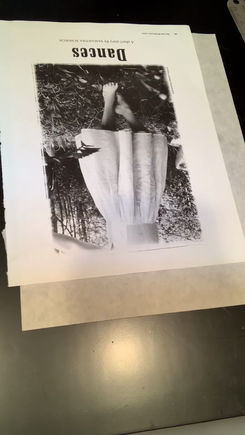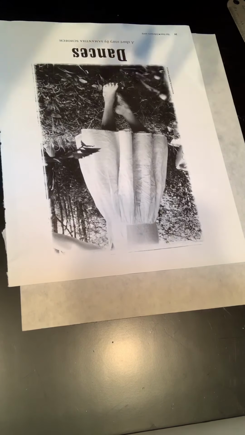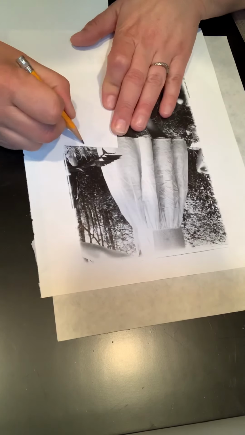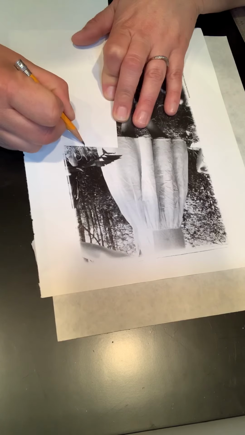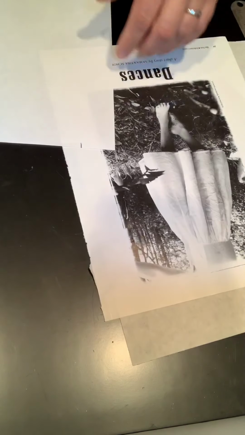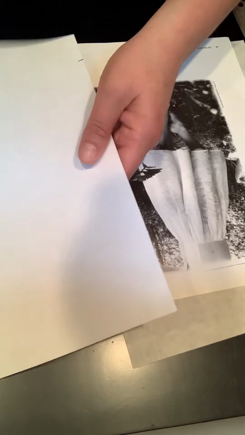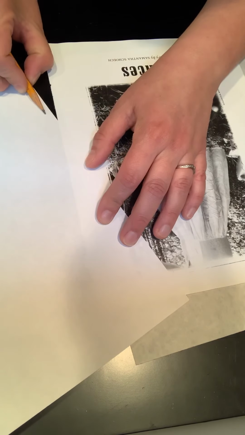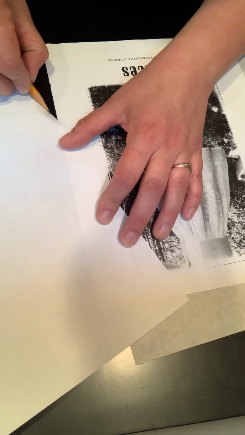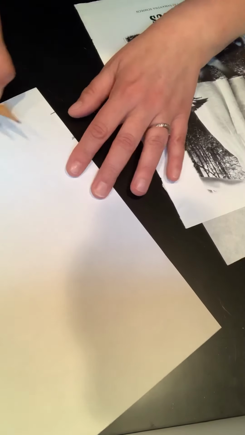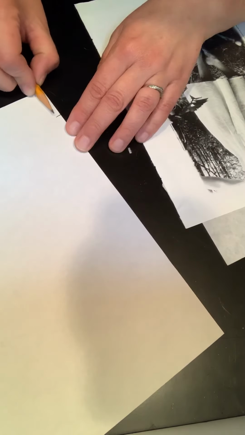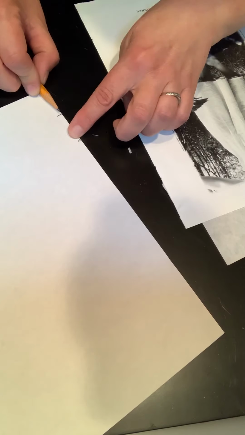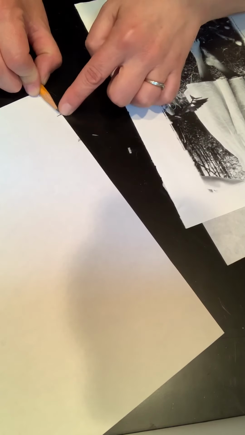So what you could do is, on a piece of paper, make a measurement and say, okay, right here, that's my measurement. I'm going to say that's 1 inch. Then you can take your paper and your pencil. My thumb right here is the edge of the paper and my pencil edge is right here.